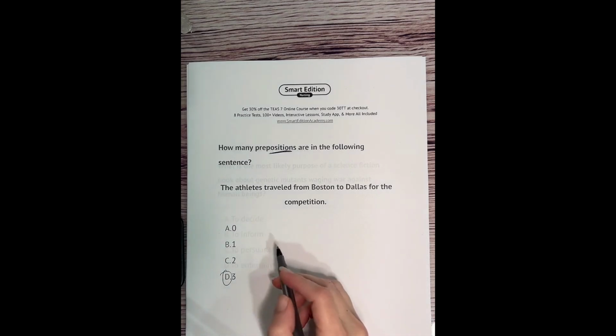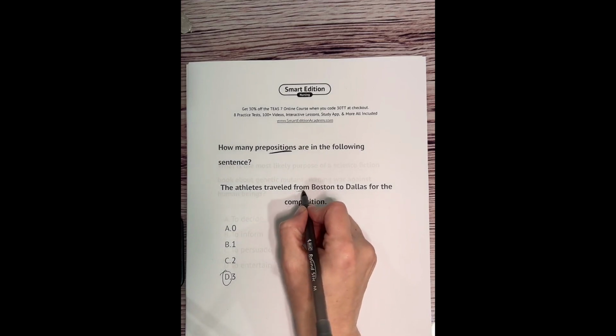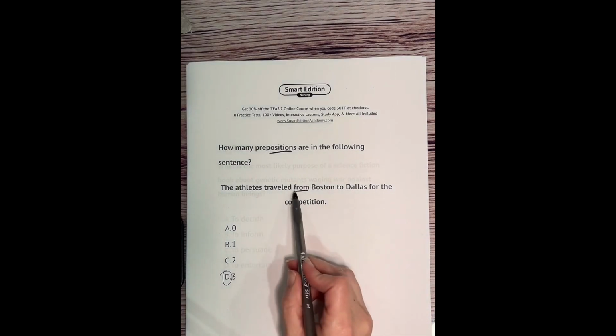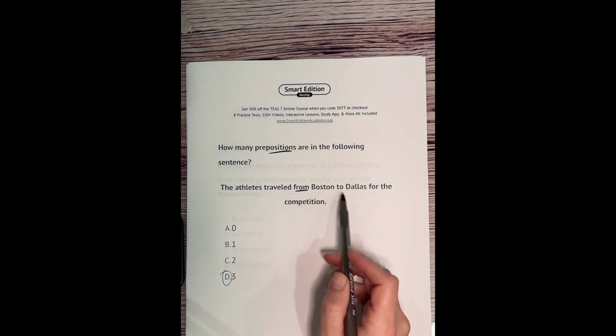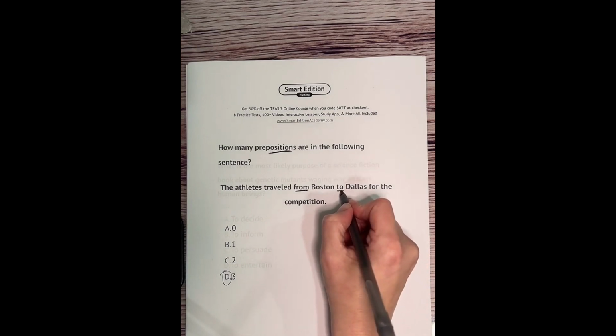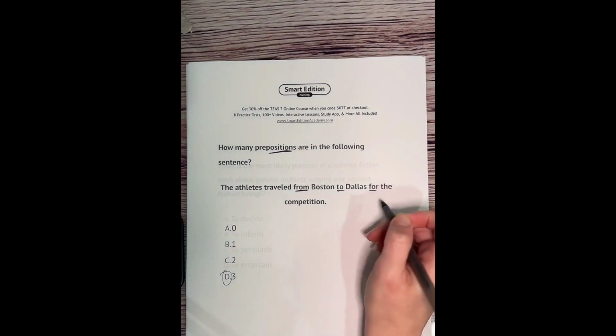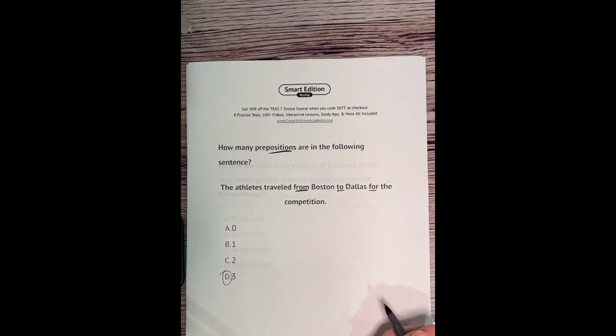So the athletes traveled from, okay, we're talking about a position. So from is one, okay? The athletes traveled from, that's a direction, Boston to, they're going someplace, they're going to a location, to, and then we've got for, which is the purpose of the travel, okay?